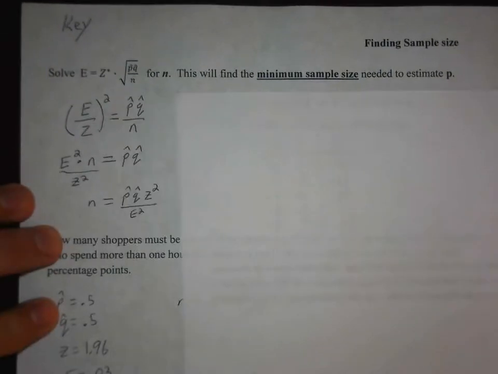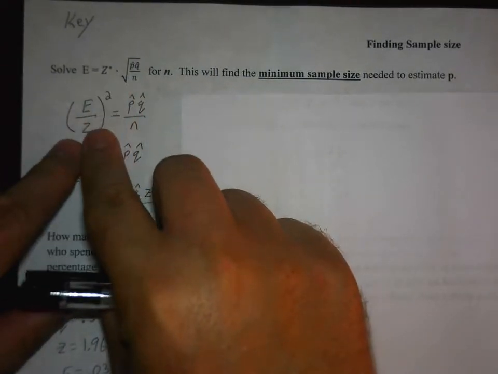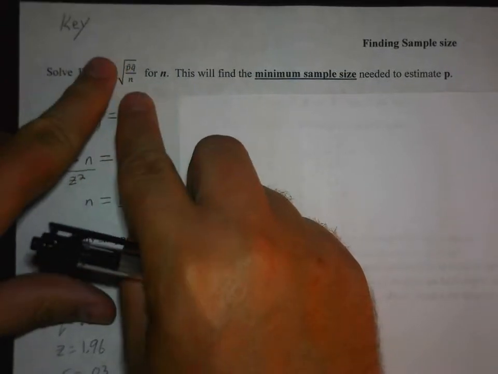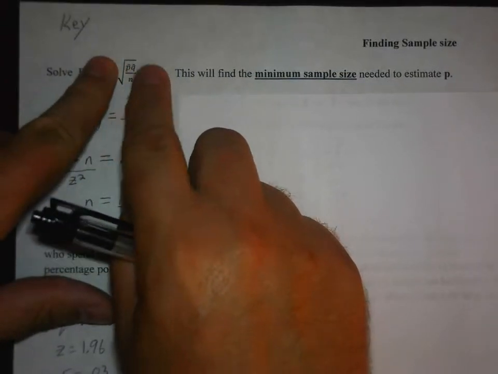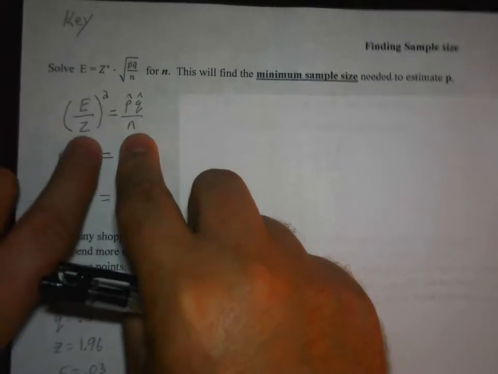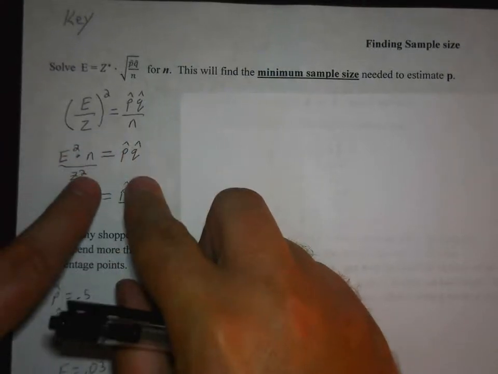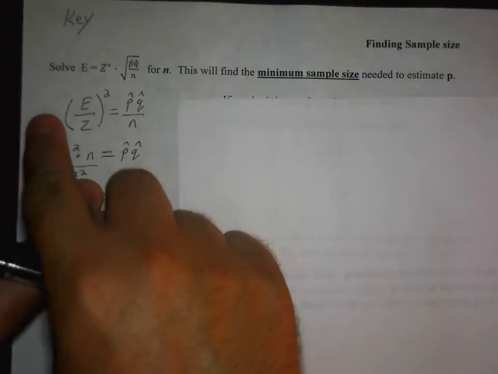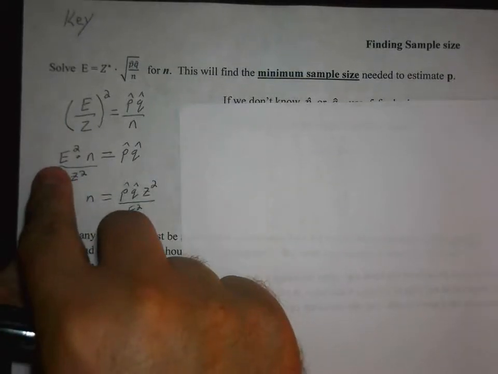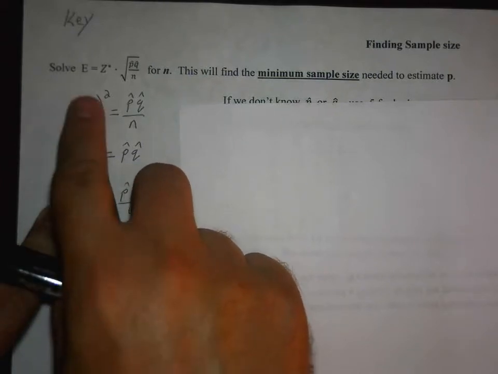Okay, so to do that, the first step that I did was I divided each side by Z star. So you would have E over Z star equals the square root of P hat Q hat over N. Then to get rid of the square root, I squared each side. Okay, so that's how I got to that first step. And then, if you cross multiply, so multiply the left side by N, you'd have N times E squared over Z squared, so you'd square the top and the bottom of the fraction, numerator and denominator.